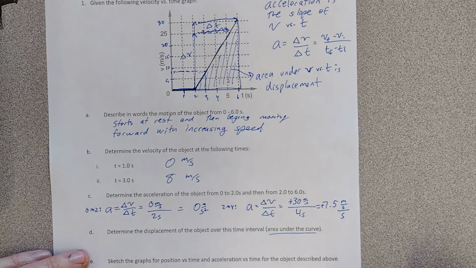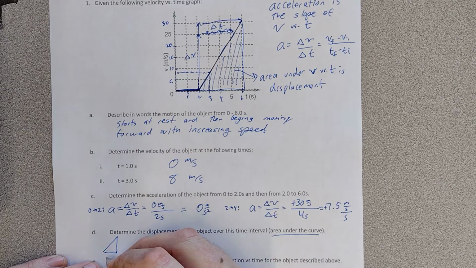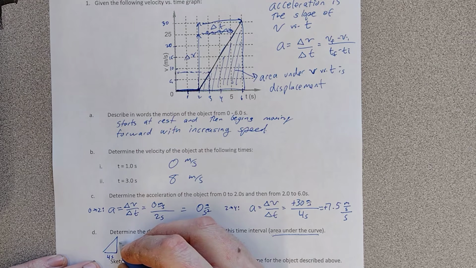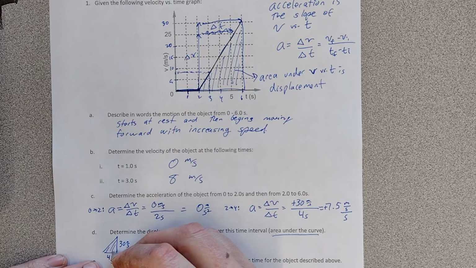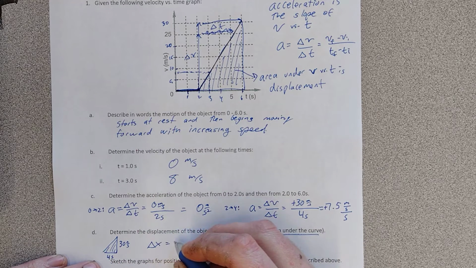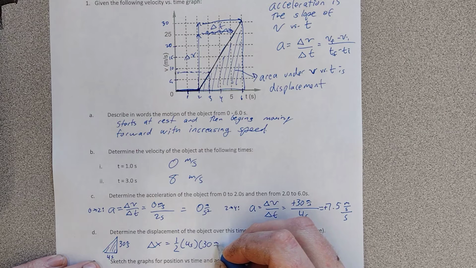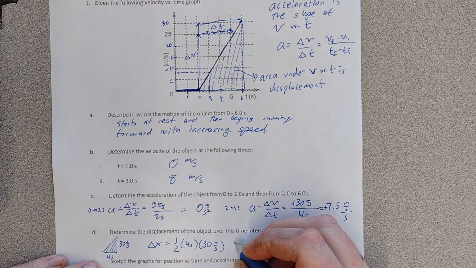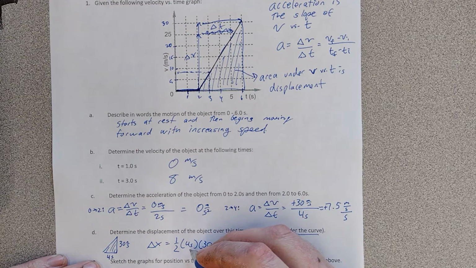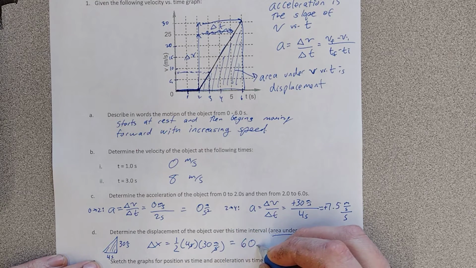Okay? So to find the area of a triangle, I'm going to redraw it here. We have a base on that triangle of 4 seconds. The height of that triangle is 30 meters per second. So delta x is the area, 1/2 base times height, because it's a triangle, so 1/2 of 4 seconds times 30 meters per second. So it's 4 times 30, 120. The seconds cancel. Half of 120 is 60 meters.